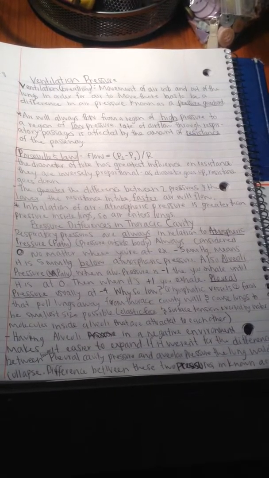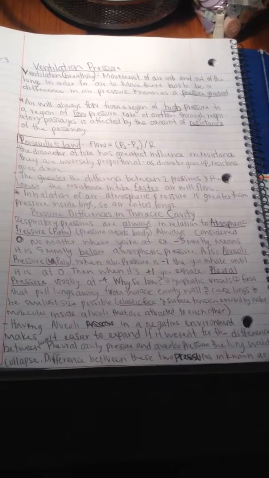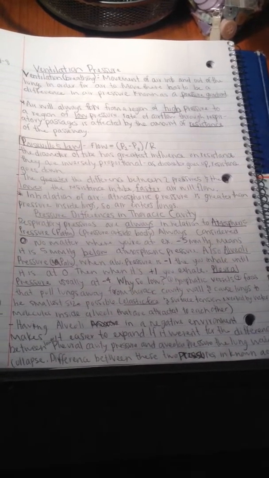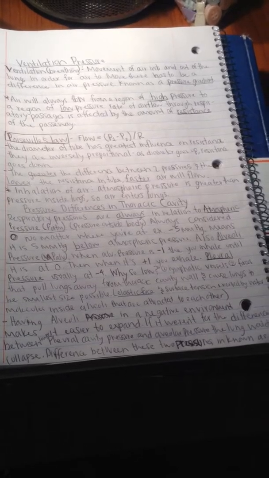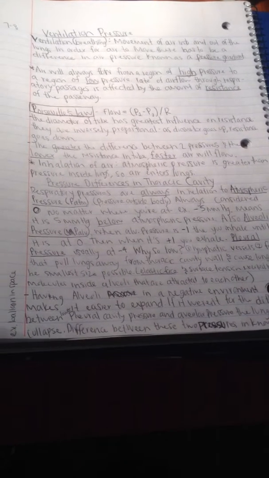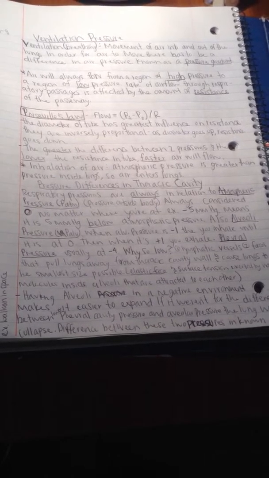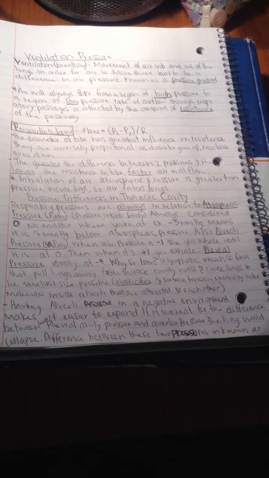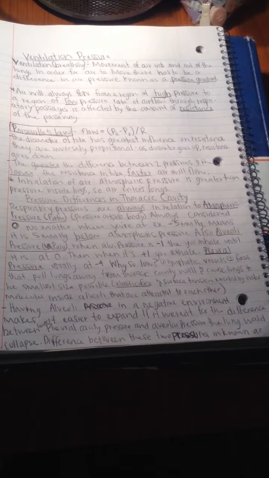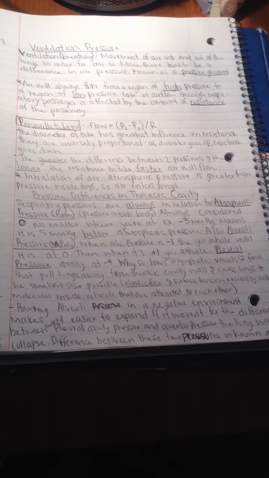And you have the elastic force and surface tension exerted by the water molecules inside the alveoli, which are attracted to each other, so it causes them to do that. Having the alveoli in a negative environment makes it easier to expand. If it weren't for the difference between the lower pleural cavity pressure and the alveolar pressure, the lung would collapse.